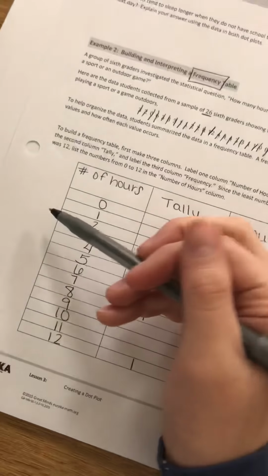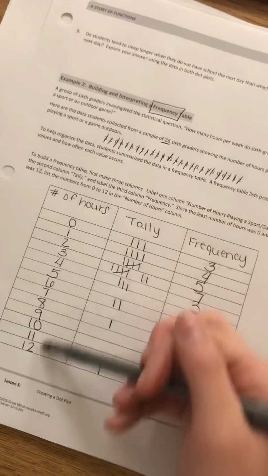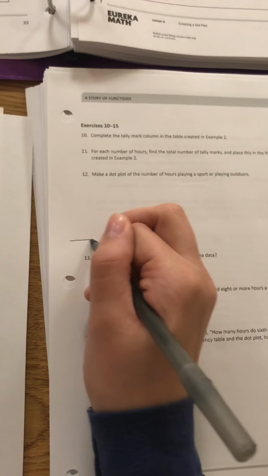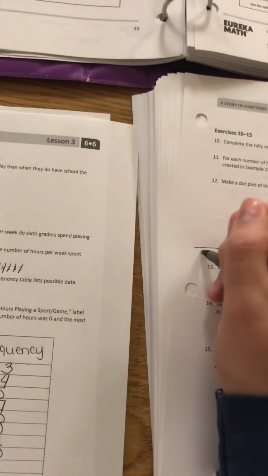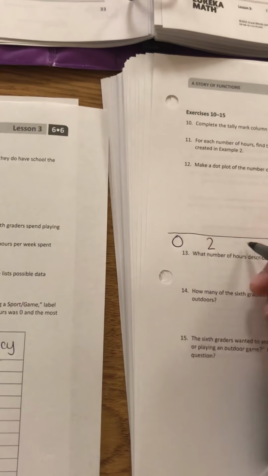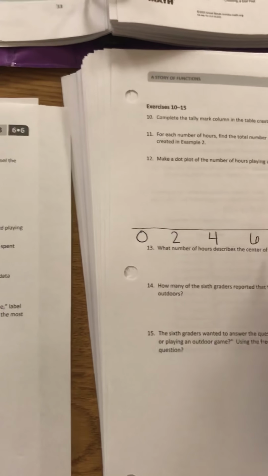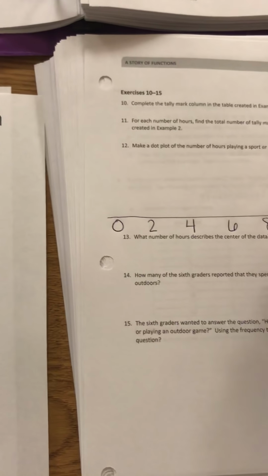So if I have my data right here, I can take this and I know what my span is. And I can either choose to count by ones, I can choose to count by twos. It's up to me. But I'm going to come over here and I'm going to start you off on your dot plot. Okay, I'm going to choose to count by twos, just so I have more room to kind of write because I kind of write kind of big sometimes.